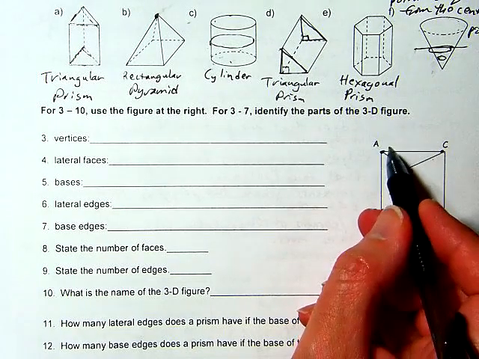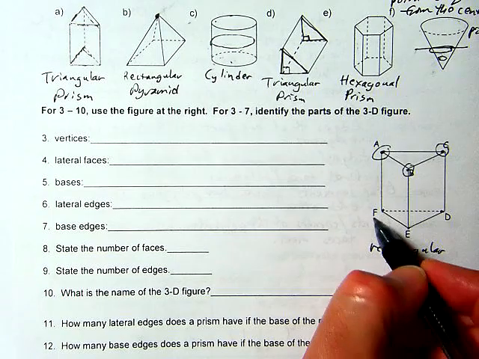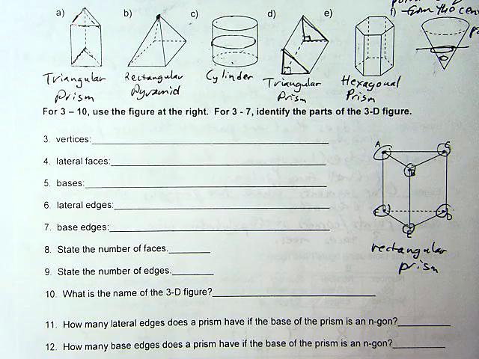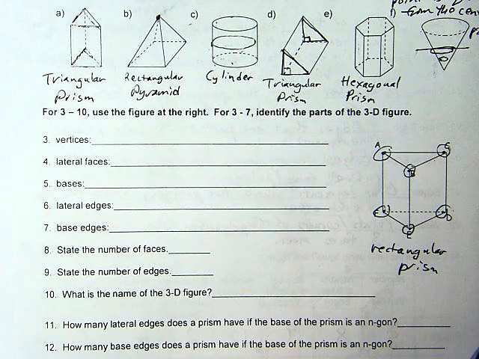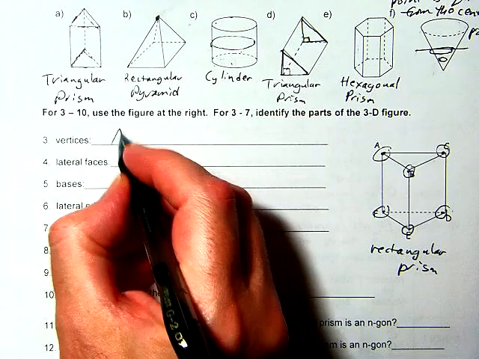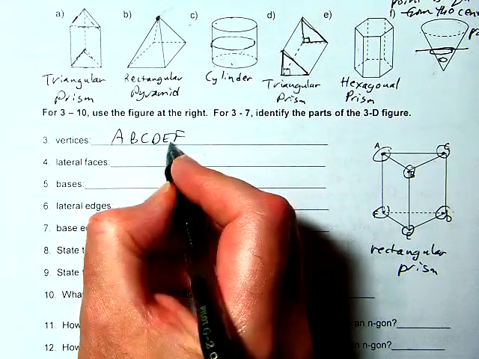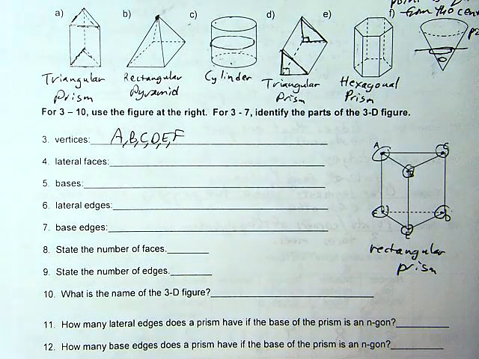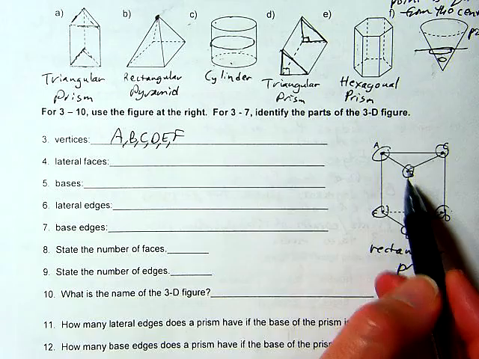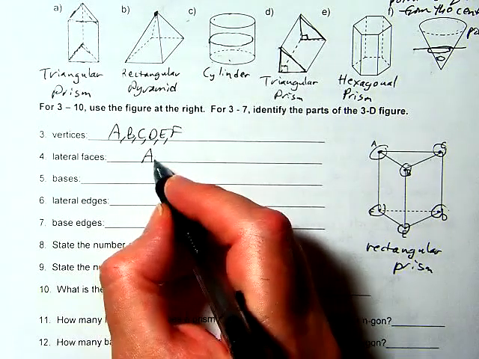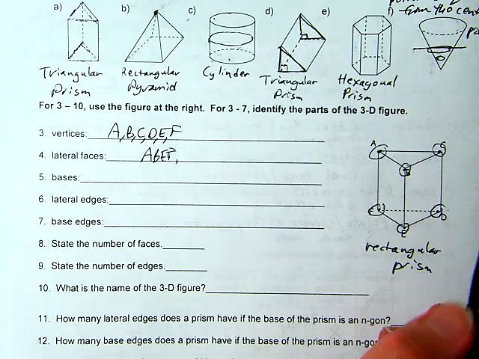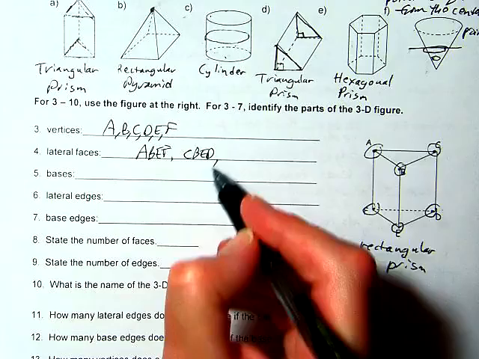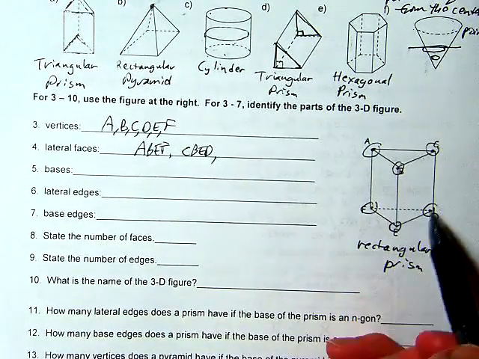So we've got here, here, here, here, here, and here. We've got 6 vertices for this rectangular prism, and they are A, B, C, D, E, and F. Okay, each one of these being a separate point. The lateral faces are A, B, E, F, C, B, E, D, and the one on the back, A, C, D, F.